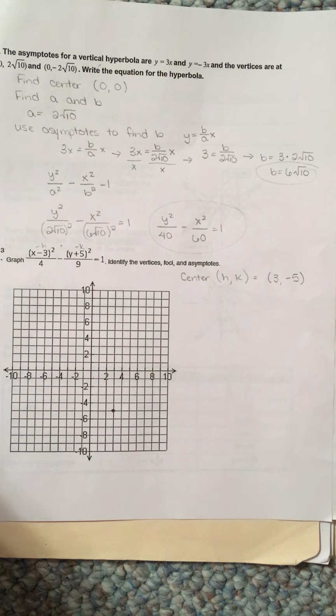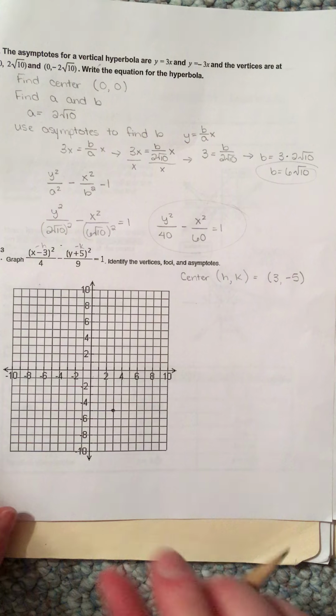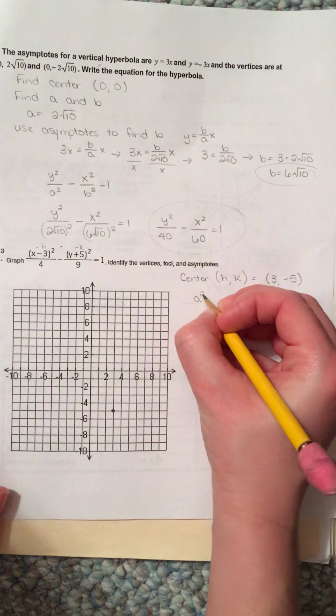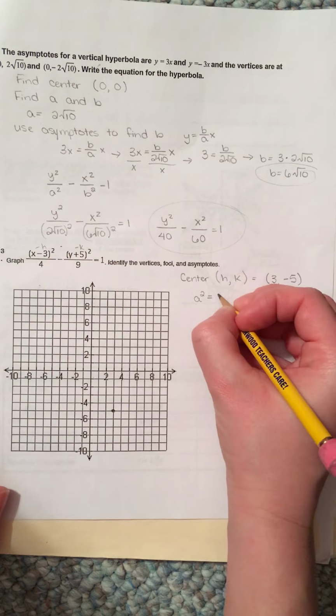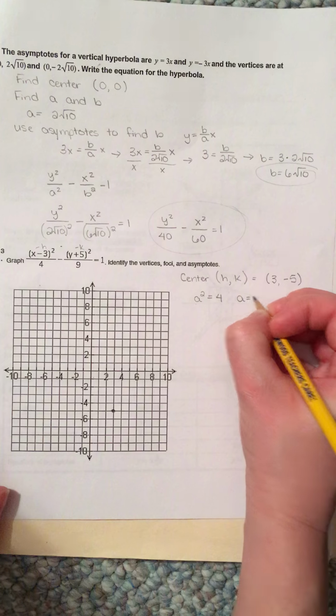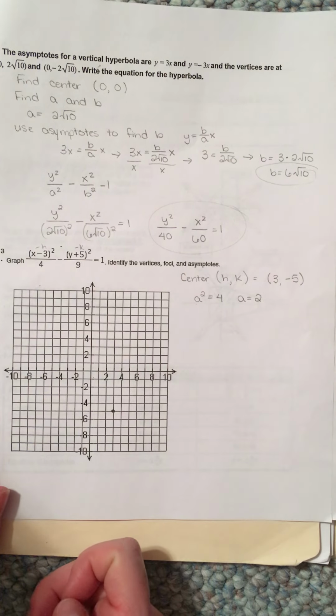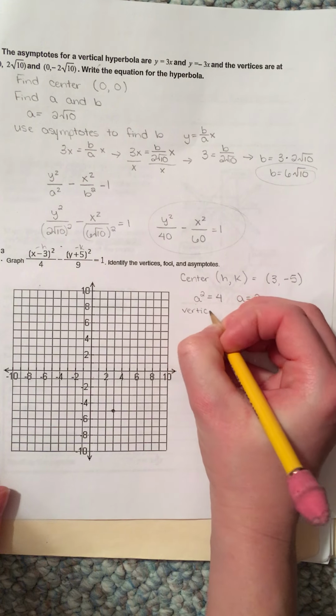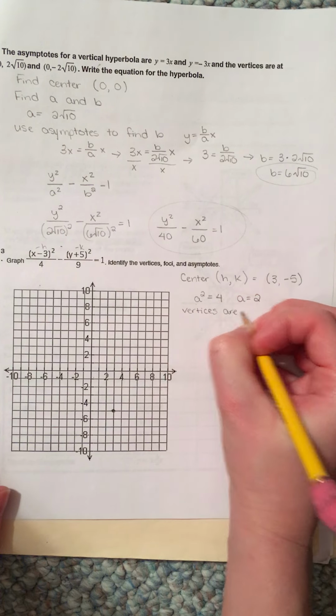Hopefully you can see this all okay. And then I'm going to find my distance for my vertices using a. And a in my equation here, a squared, is 4. So a is 2. So that means that my vertices are 2 units from my center.